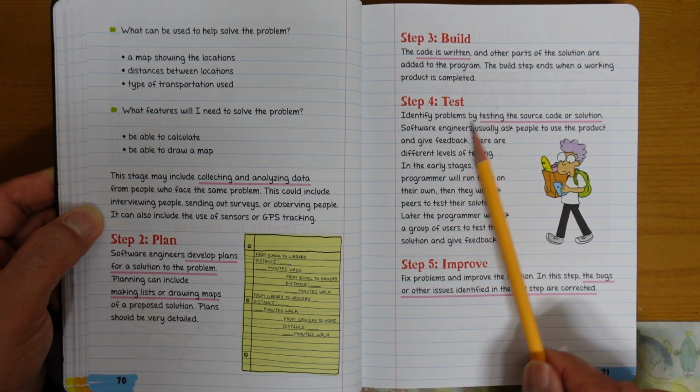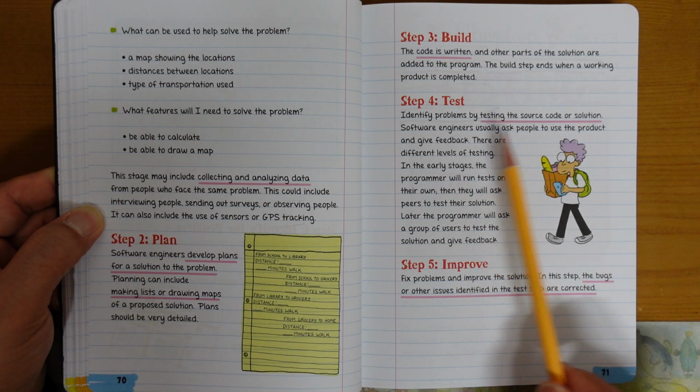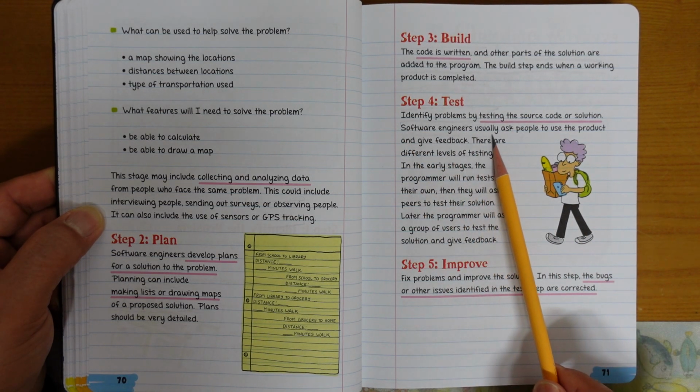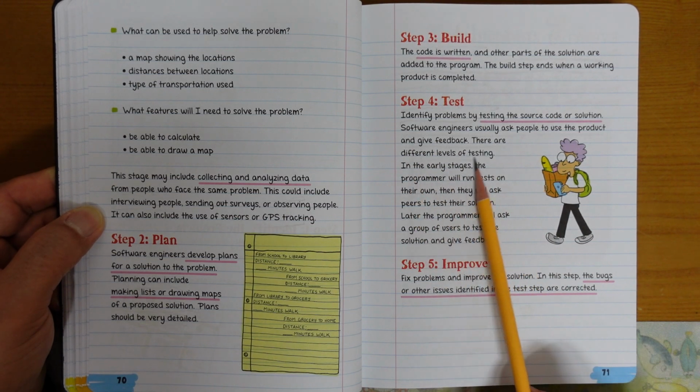Step 4. Test. Identify a problem by testing the source code or solution. Software engineers usually ask people to use the product and give feedback. There are different levels of testing.